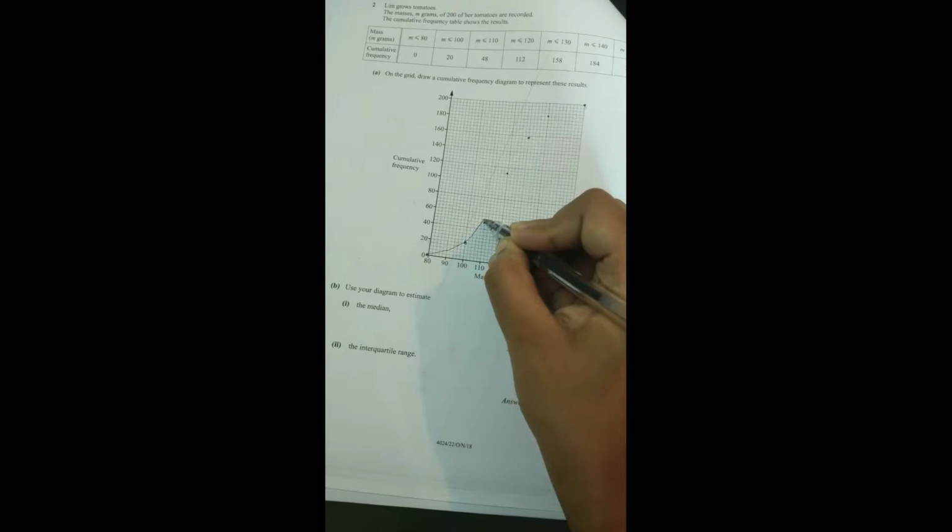So we will draw this graph of cumulative frequency. We should draw it with a pencil, but I'm drawing it roughly. So this is the graph. Now we will estimate the median value.